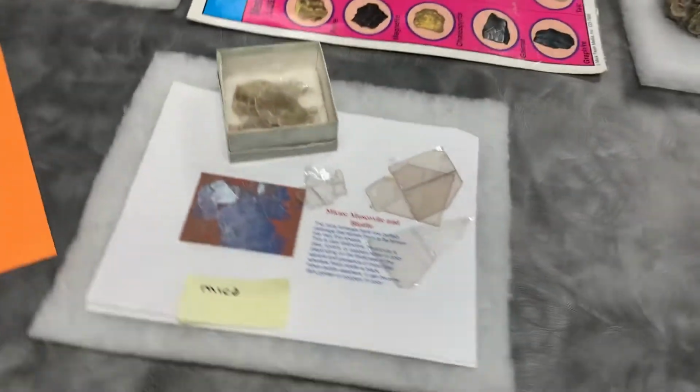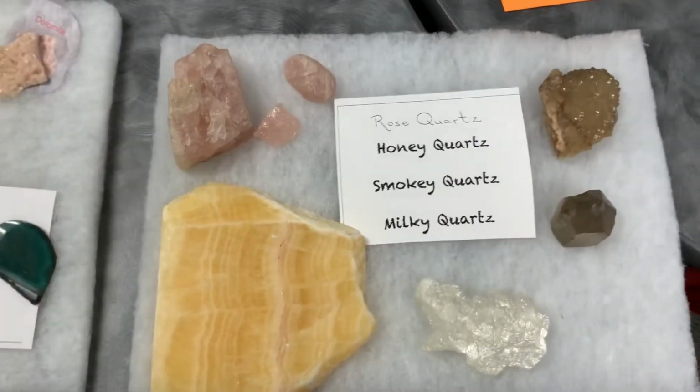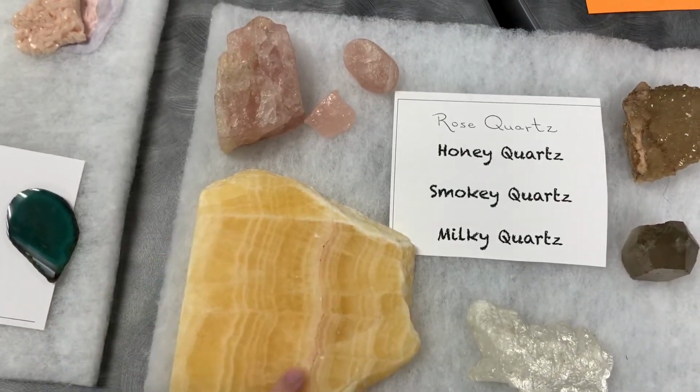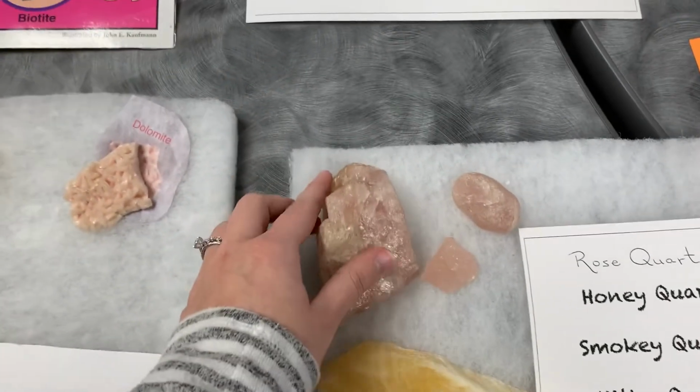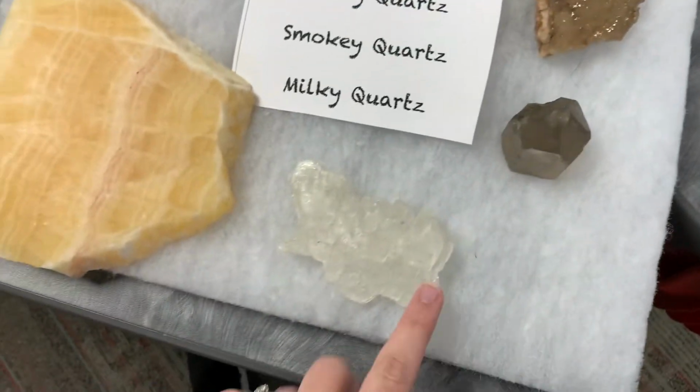The next one I'm going to come around and talk about is quartz. So we've got 4 types of quartz on this foam. This first one is honey quartz. This is the big yellow one. We have rose quartz, this pink one, smoky quartz, and then milky quartz.